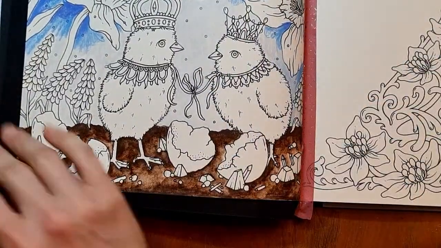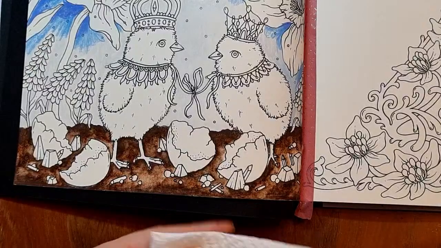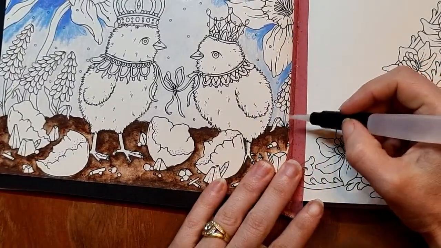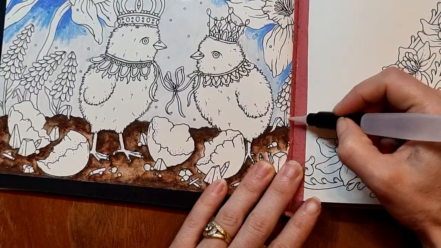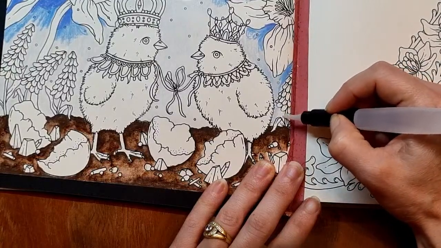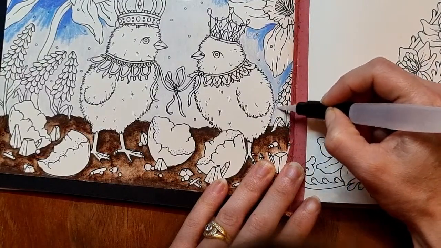All right, so I'm just going to swap between these two paint brushes or water brush pens just to help me kind of color this.